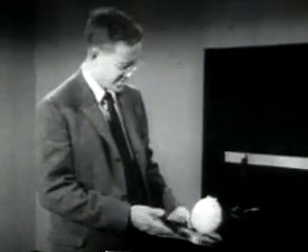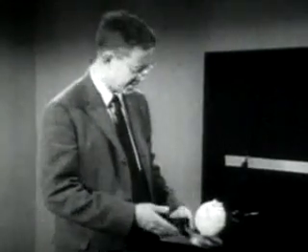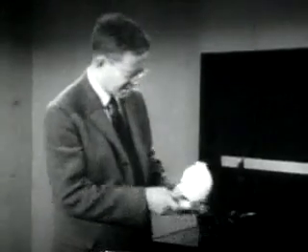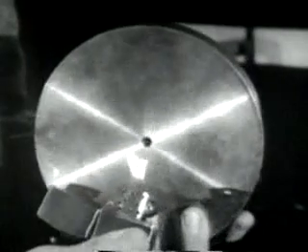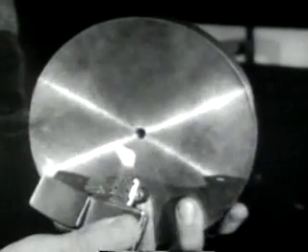The gas takes up more room than the solid, so it has to go somewhere. It can't come out the top, so it comes out a little hole here in the bottom of the disc. Now, you can't see it coming out the hole, but if I make a flame, I think you can see that there's gas coming out and blowing the flame.